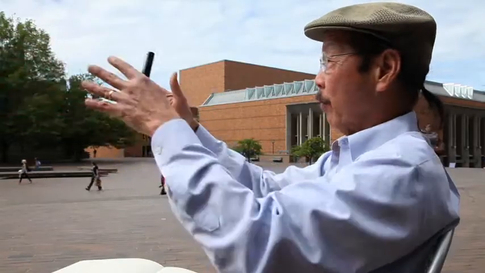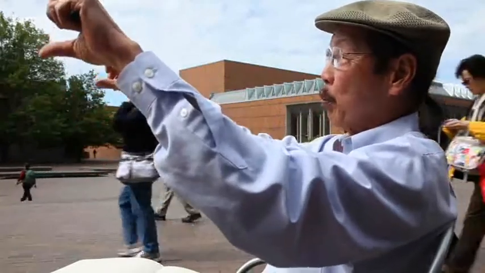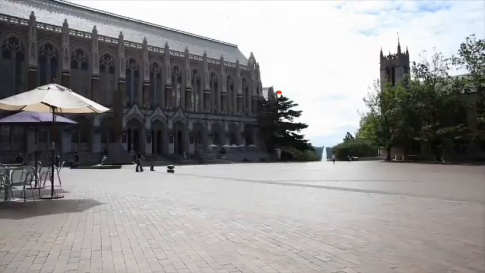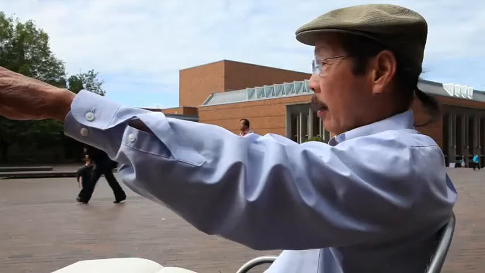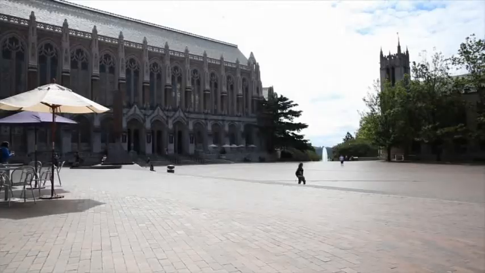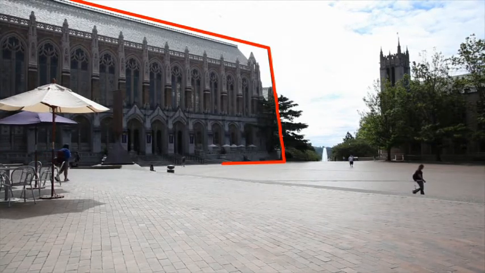What I want to establish first is the basic structure for the scene. I'm going to try to establish the library, see that as a simple gable form, the distance between Gerberding and the Suzzallo Library, and establish the group of people on my left. To start, I'm going to start with the facade of Suzzallo Library. See that as a simple plane, not worry about the details.